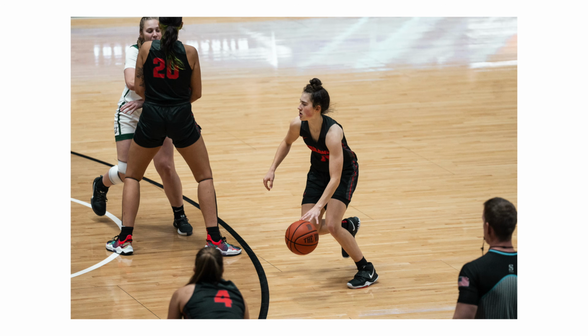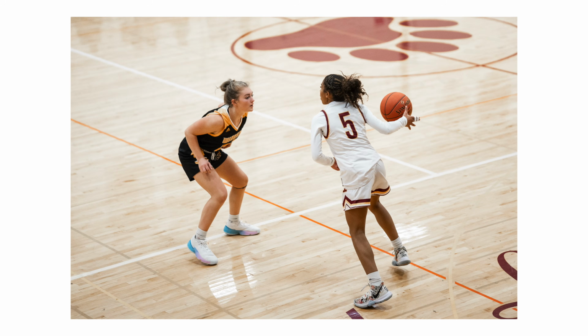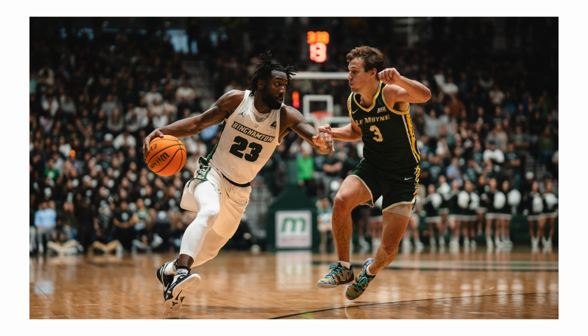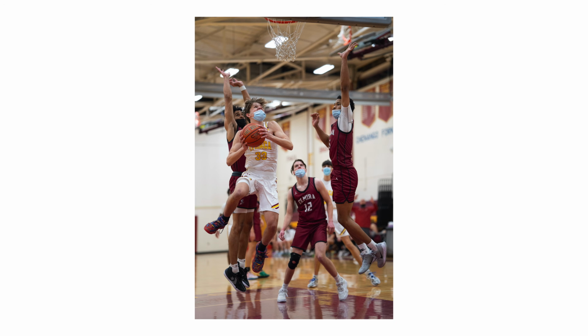Try shooting from different angles. Up high, down low. It's always interesting to shoot from higher up in the stands. It's also cool to be in with the crowd. Balance and framing. Try and keep your subject centered or follow the rule of thirds, which is like there's three things here and you want to keep them on the lines.